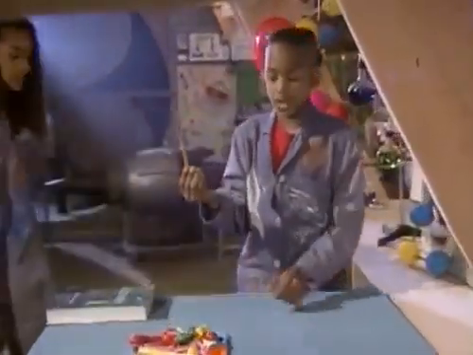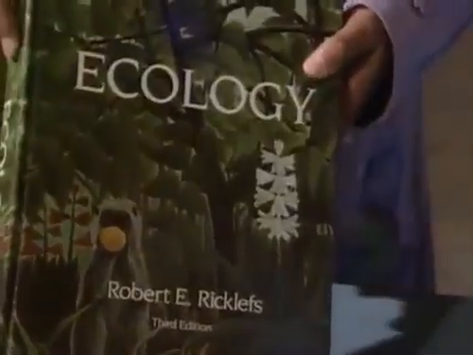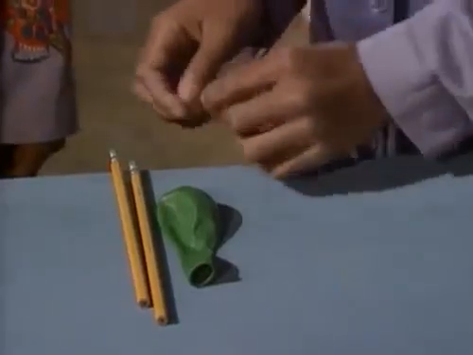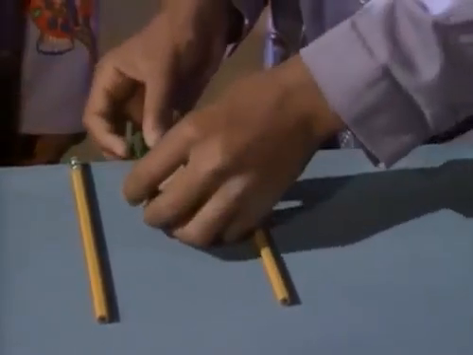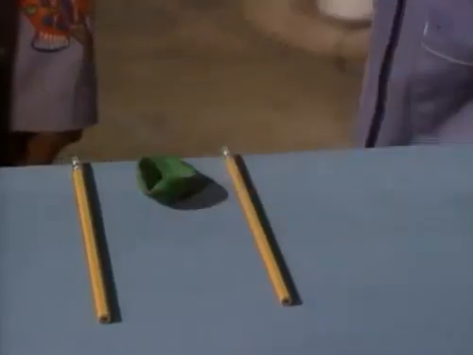Here's another experiment you can do that shows what air pressure can do. Get 2 pencils and a nice big balloon like this. Now get a heavy book. You can use a balloon to lift the book. You can do it with air pressure. Set 2 pencils on a table like this. Place the balloon between the pencils with the open end of the balloon hanging over the edge.